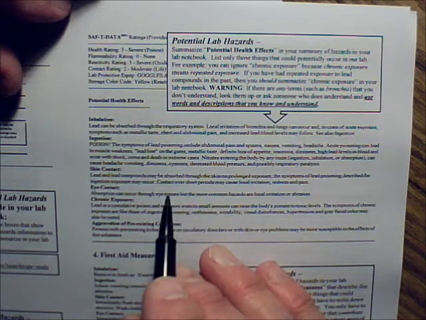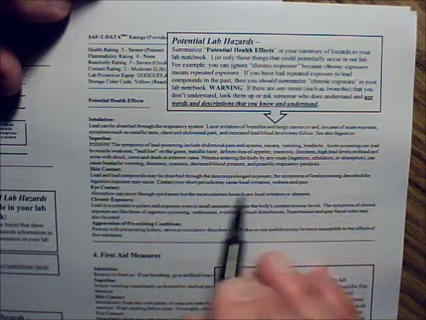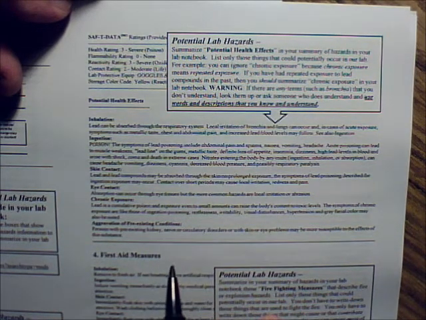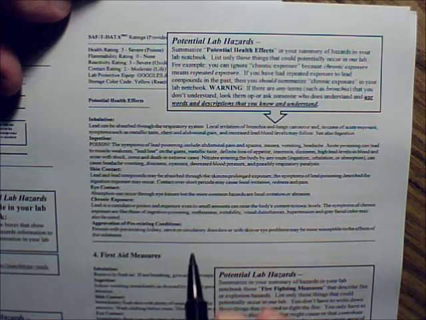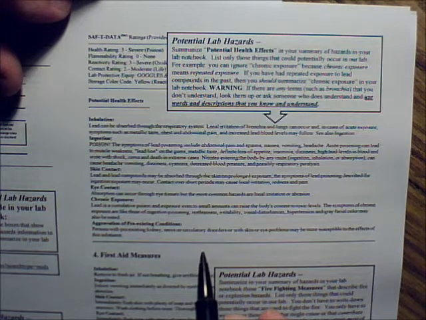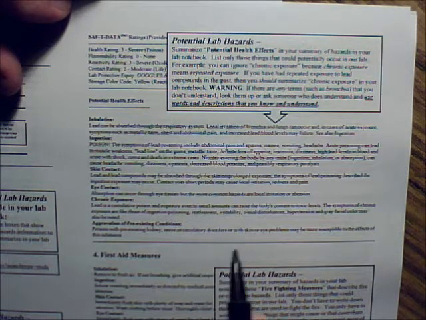Okay? So if you don't understand what something means on here, look it up. Make sure you understand before you put it down. What's the point of writing it down if you don't understand it? Okay? There isn't one. That's right.